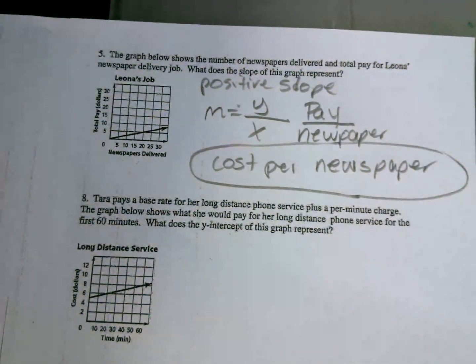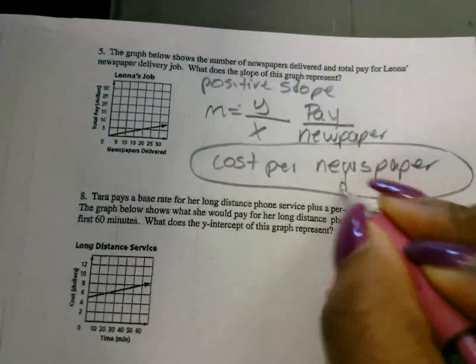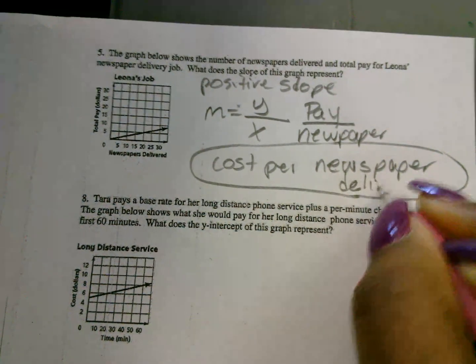Pause for the calls. Make sure you're right. Y is on top. Whatever the meaning of Y is, goes on the top. Whatever the meaning of X is, goes on the bottom. So since Y is the total pay, it goes on the top, which is cost. And then newspaper delivery goes on the bottom. So it's the cost per newspaper delivery. I should have put delivery, sorry.